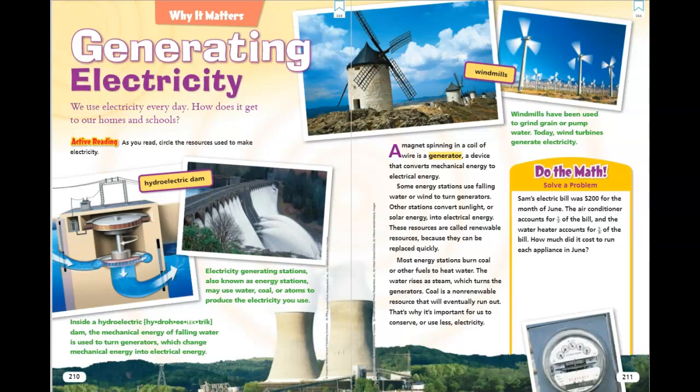Some energy stations use falling water or wind to turn generators. Other stations convert sunlight, or solar energy, into electrical energy. These resources are called renewable resources because they can be replaced quickly.